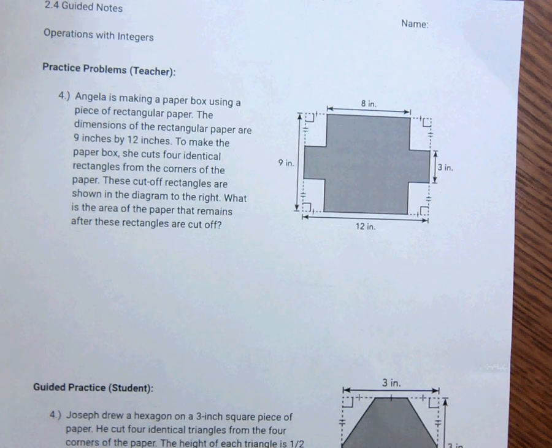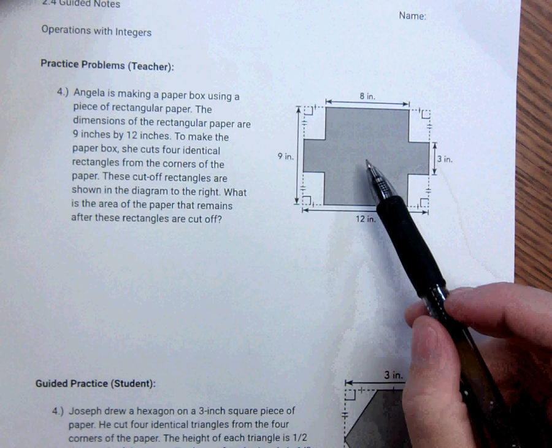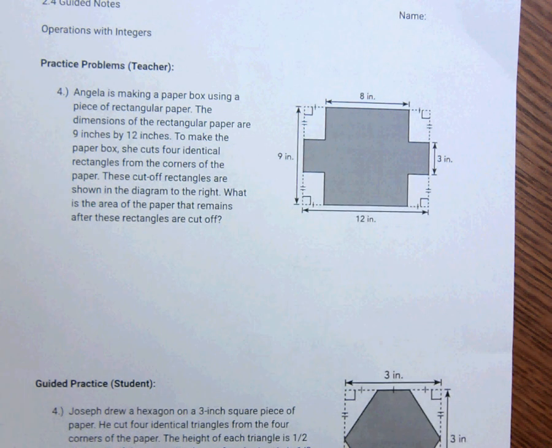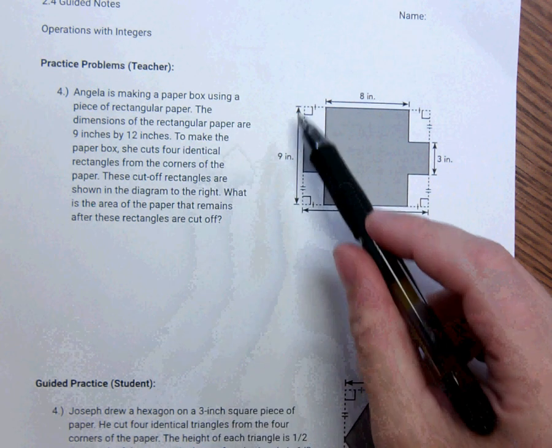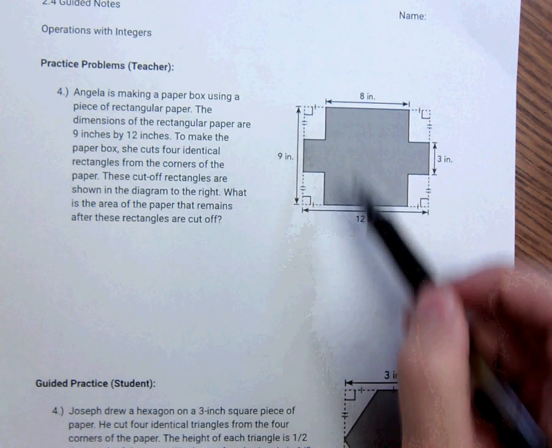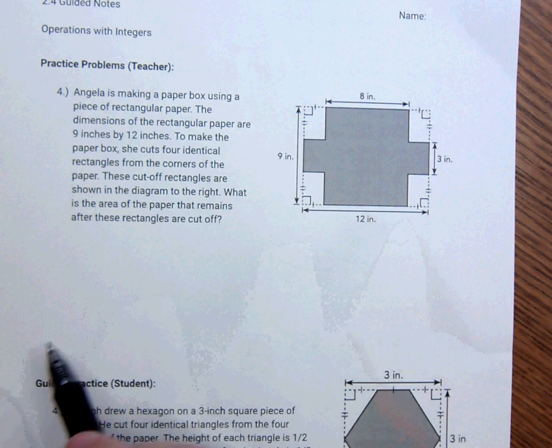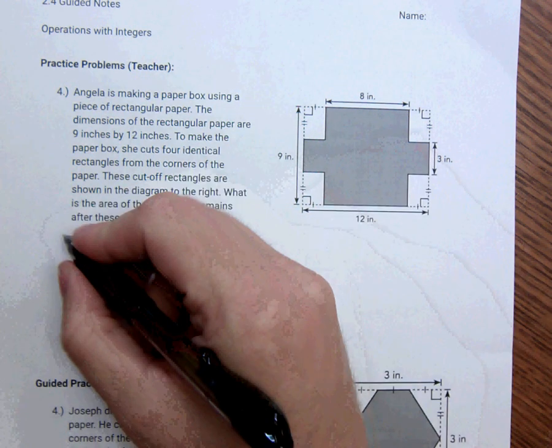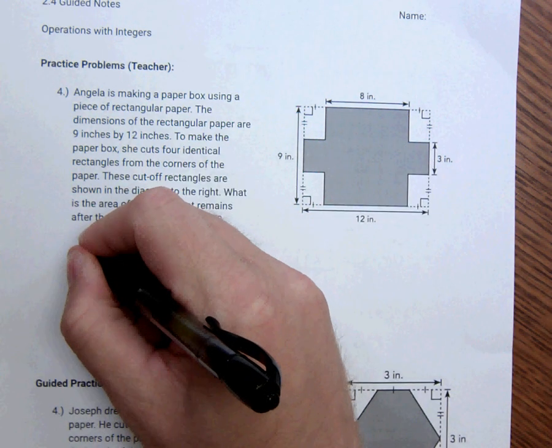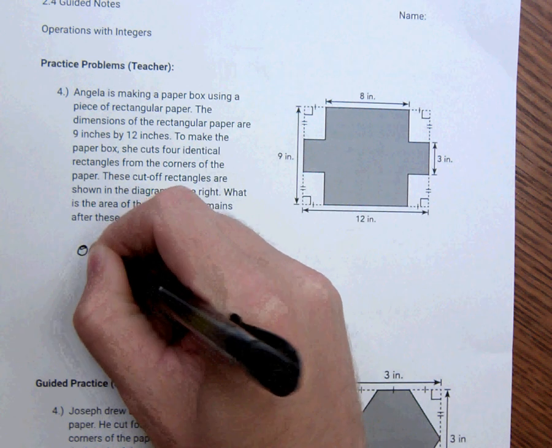We have to figure out basically the area of this shaded region. So let's talk about Angela making a paper box. She's using a piece of rectangular paper, and she's cutting out from it. She's cutting out of a 9 by 12 rectangular piece of paper. Since we're already going to have to find area, let's figure out what it was originally.